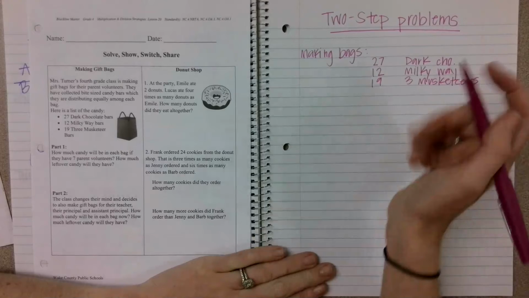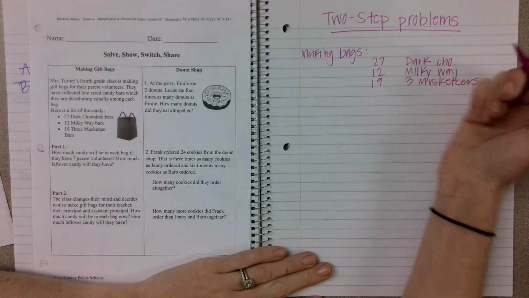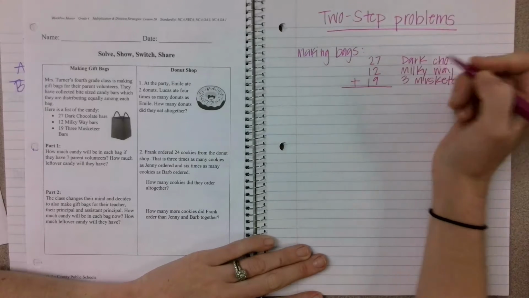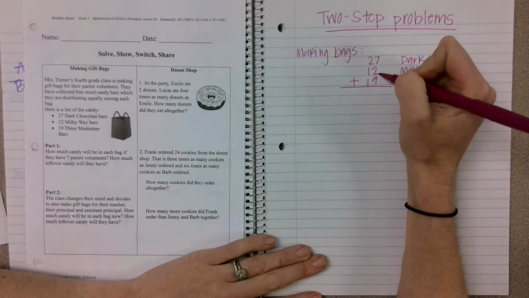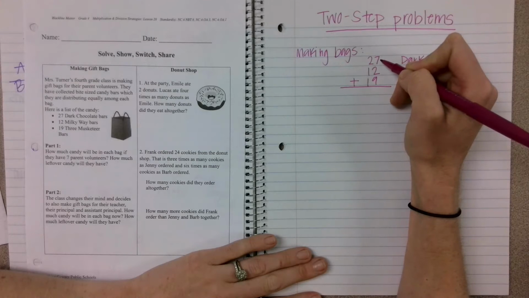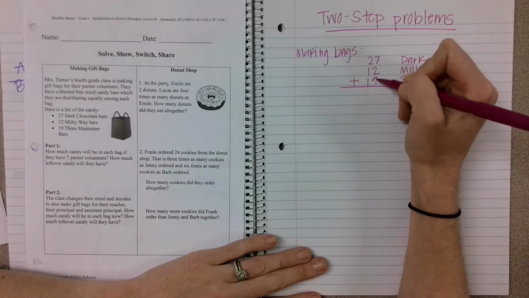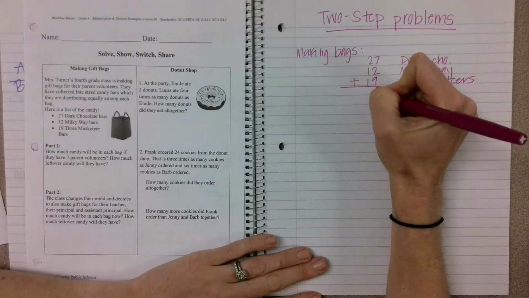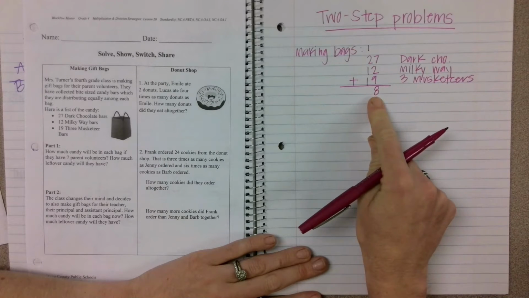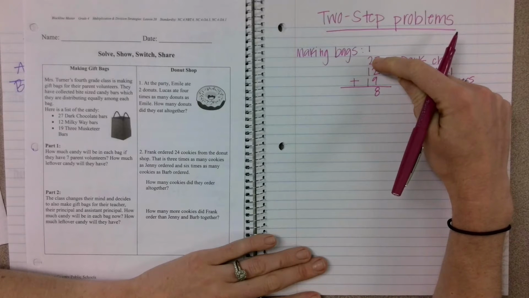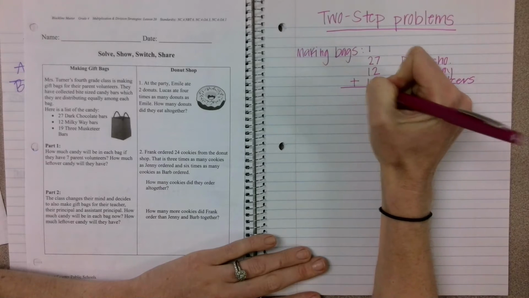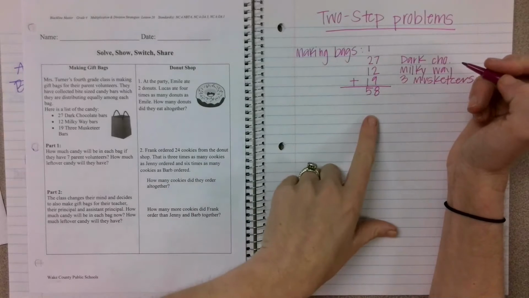Now, what we need to do is figure out how many pieces of candy we have combined or in total. So I'm going to add them up. I'm going to say 2 plus 7, and that gets me 9. 9 plus 9 equals 18. So I'm going to put an 8 there, and carry my 1. Now I'm going to say 1 plus 2 is 3, plus 2 more is 5. So I have 58. And what does that represent?